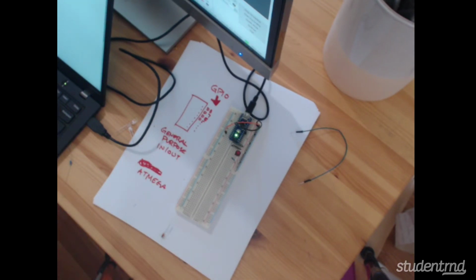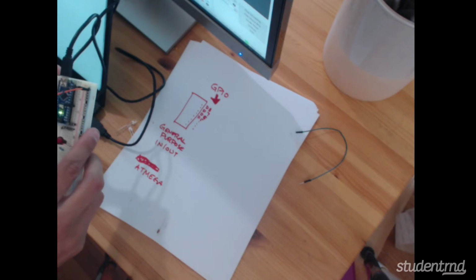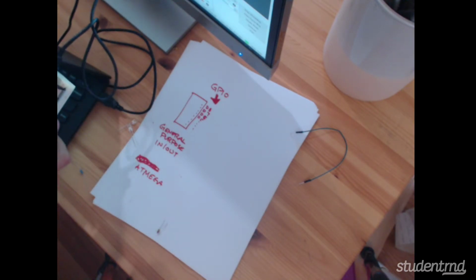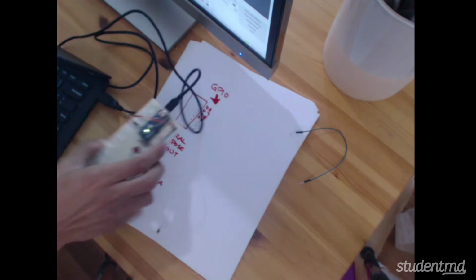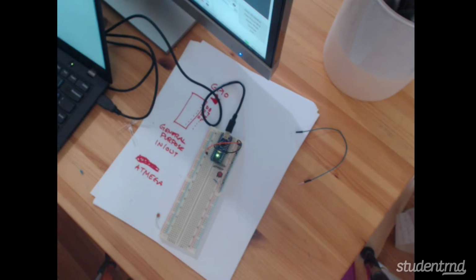ATmega, and the particular one will depend on exactly which Arduino you have. If I look really closely, I can see that this one is, yeah, the AT is short for Atmel. I can't quite read this. If you look really closely in the right light, you can actually read the writing on chips, and if you Google it, you can actually find out exactly what they do. But this is fundamentally what the Arduino is.